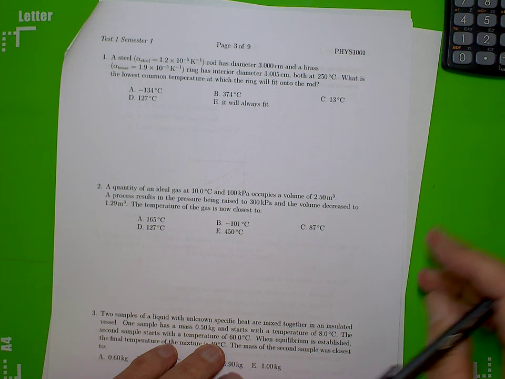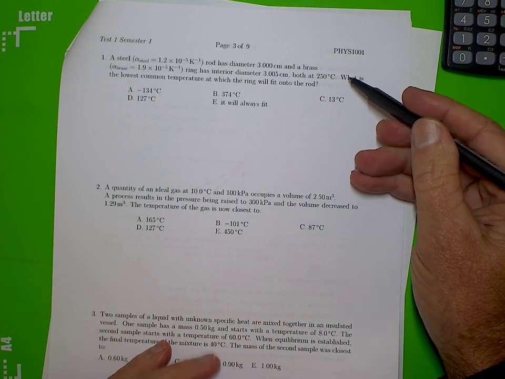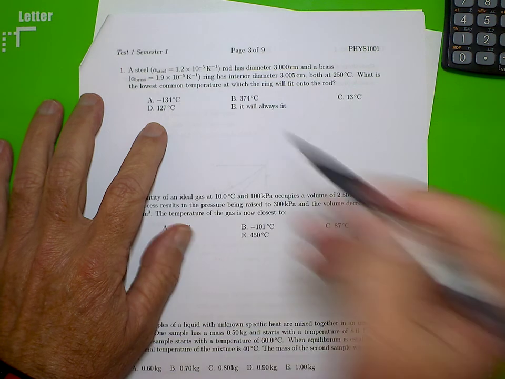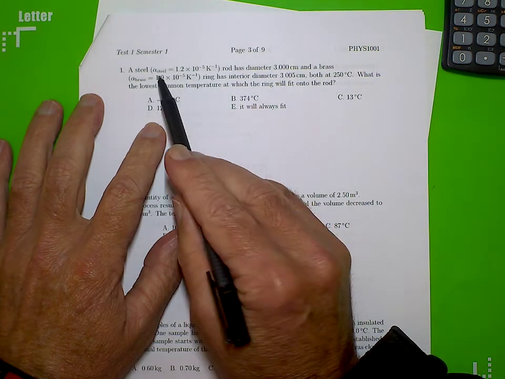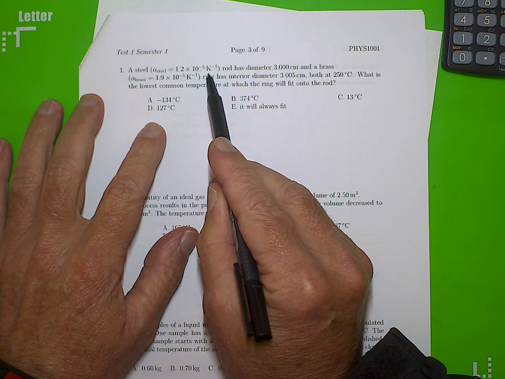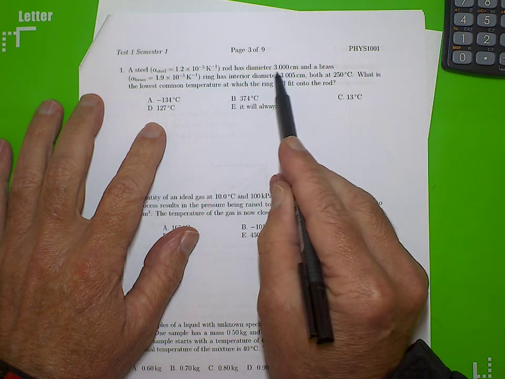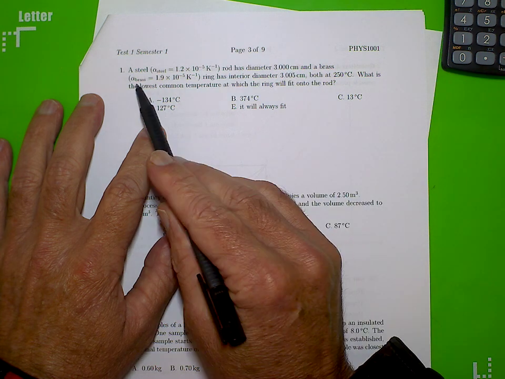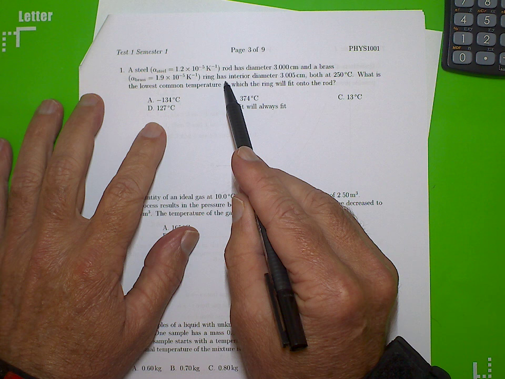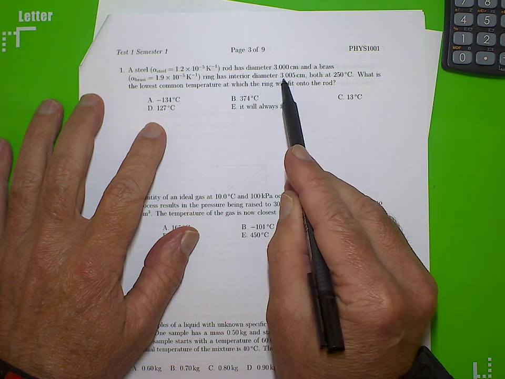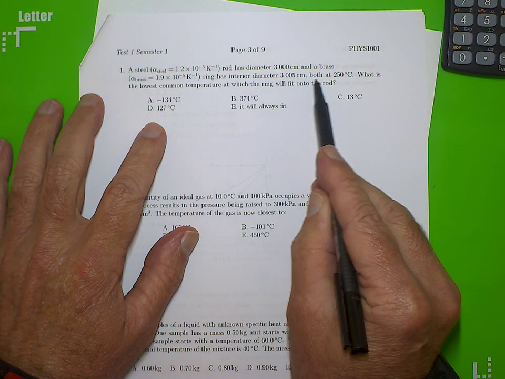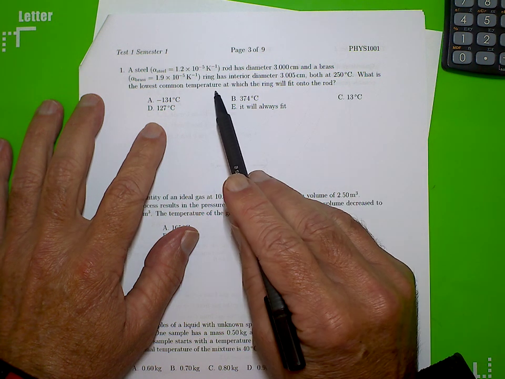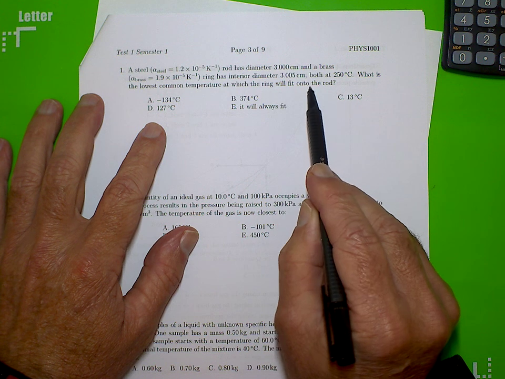So let's have a look. I'll start with question 1. We'll just work our way through. So we've got a steel rod with its linear coefficient of thermal expansion, and the rod has a diameter of 3 centimeters, and a brass ring with its coefficient of thermal expansion has an interior diameter of 3.005 centimeters when both are at 250 degrees Celsius. What is the lowest common temperature at which the ring will fit onto the rod?